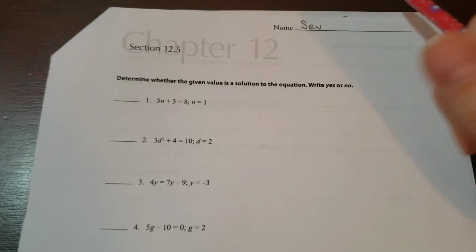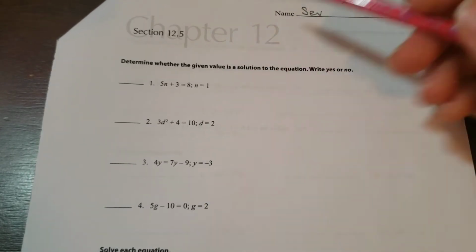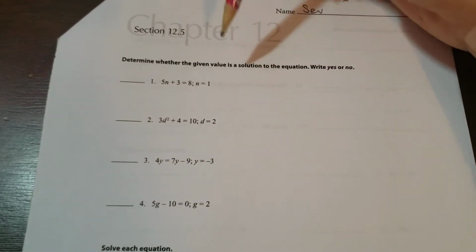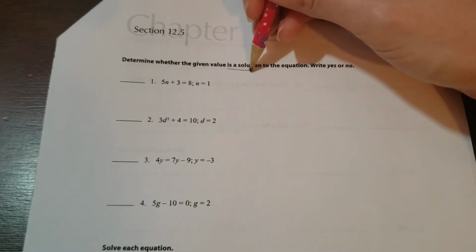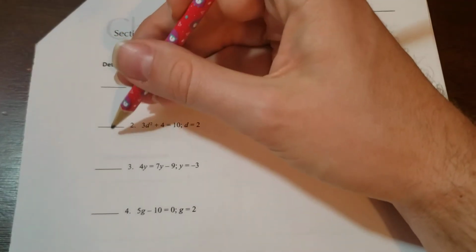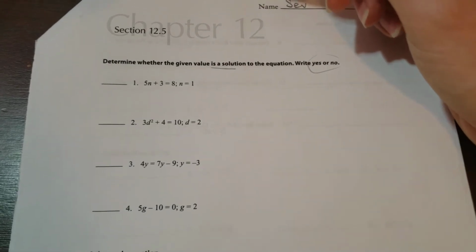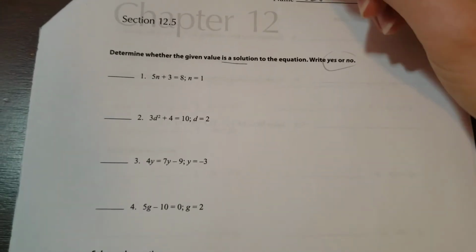I'll do probably just 3 different problems. The first 4, determine whether the given value is a solution to the equation. What I'm looking for is yes or no. So you can't just put yes, yes, yes, yes. Show me the work. Number 2 is probably the hardest one, so I'll do that.